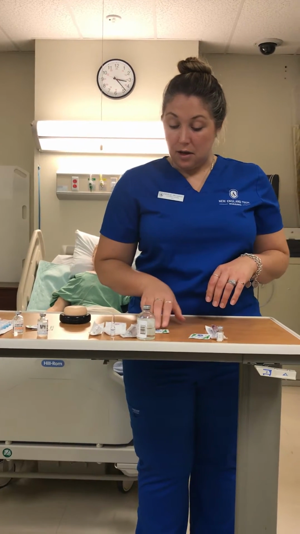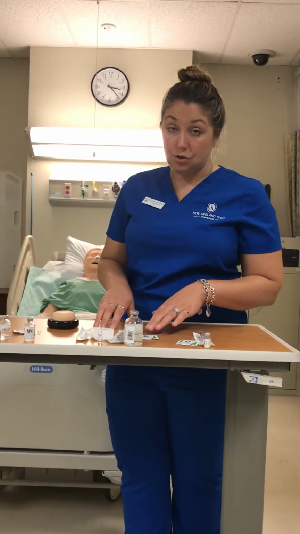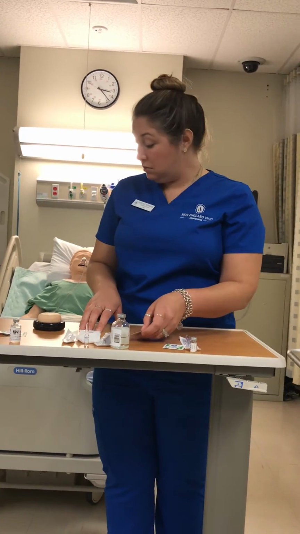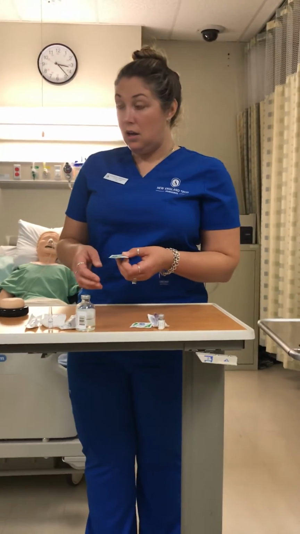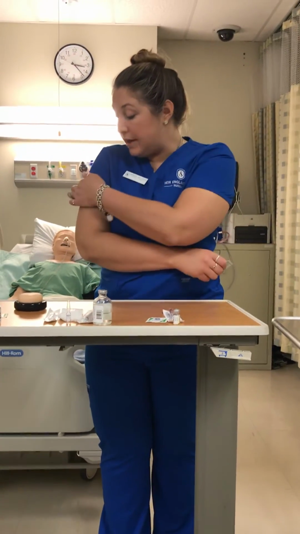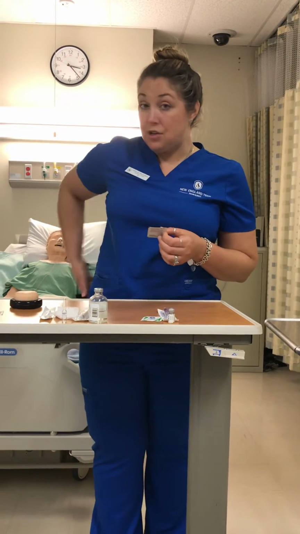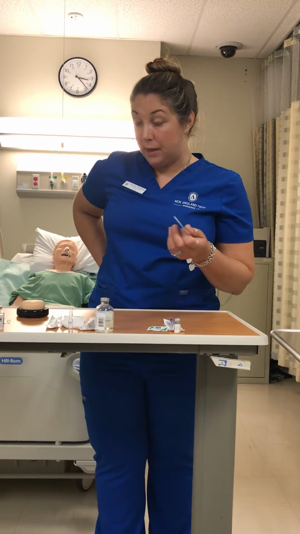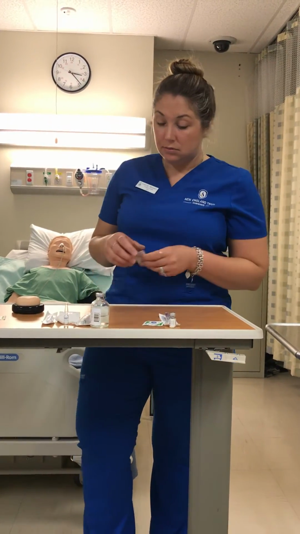The next kind of medication that you can administer is intramuscular, which goes right into the muscle. The 3 locations are the deltoid, the ventral gluteal, which is your bottom, and then also the vastus lateralis, which is your thigh muscle.